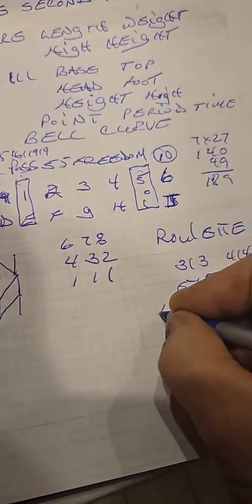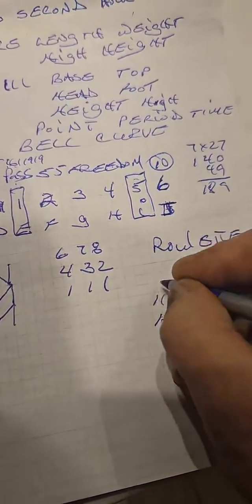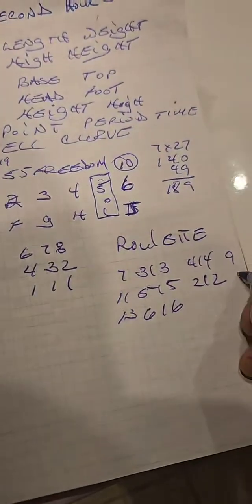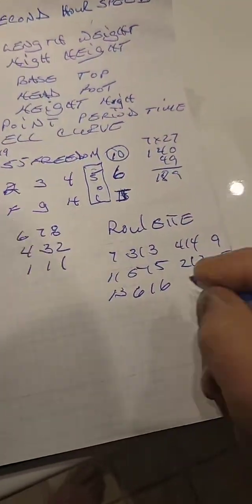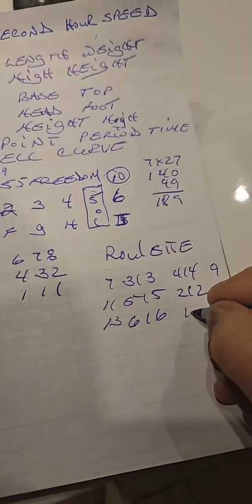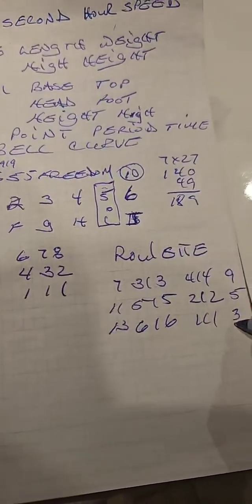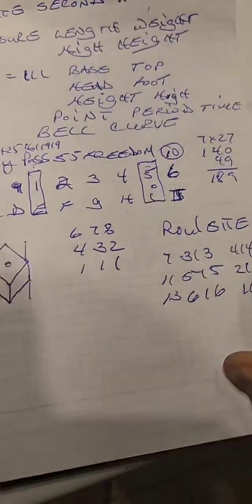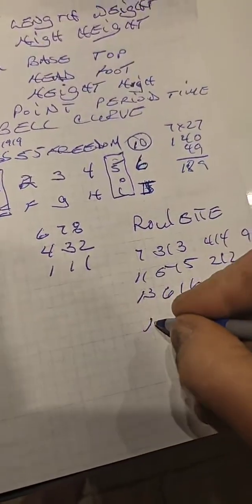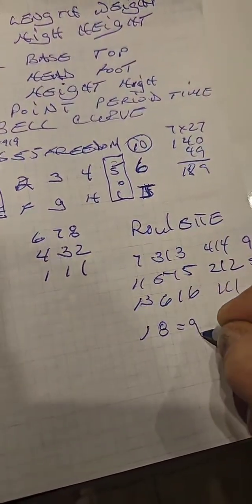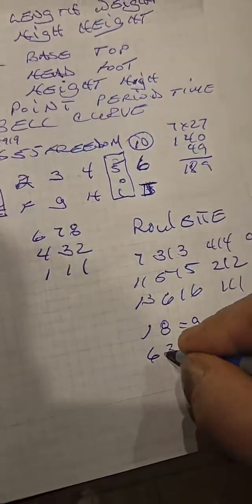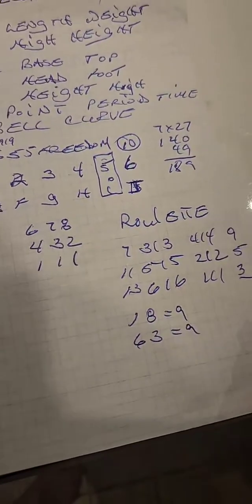Here we connect our 13. Here we connect our 11, our 7, our 9, our 5. We don't have the 3 because our 3 is over here, part of the master system. We all know the master system, right? And that equals to 9, and then this equals to 9.